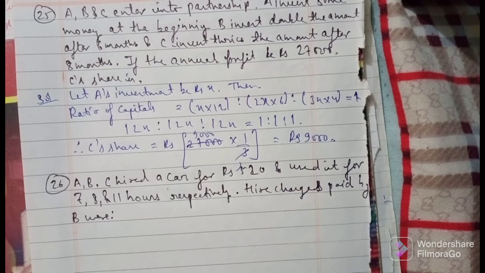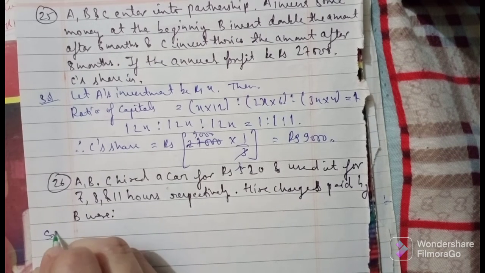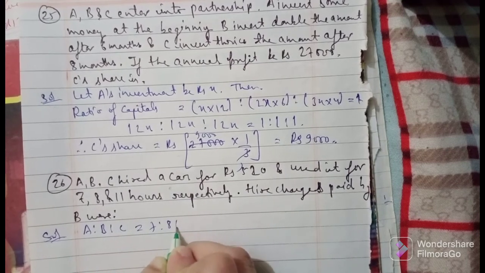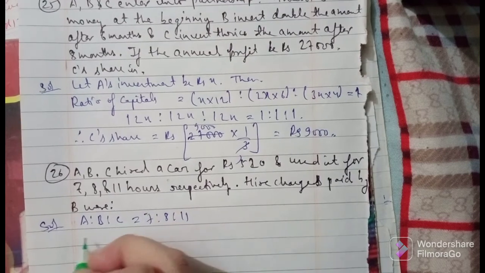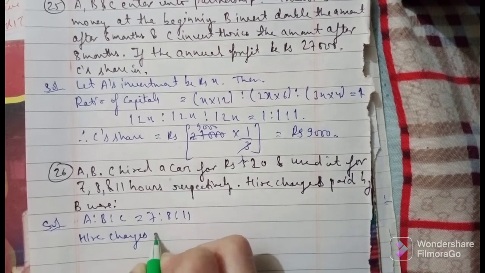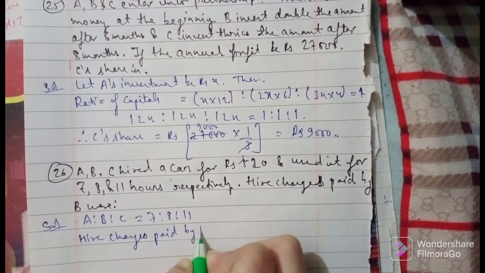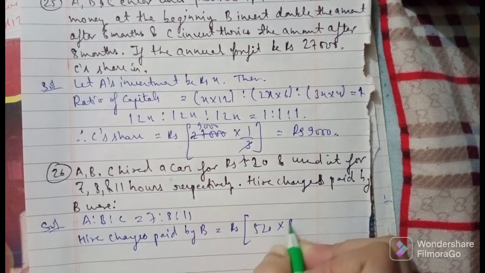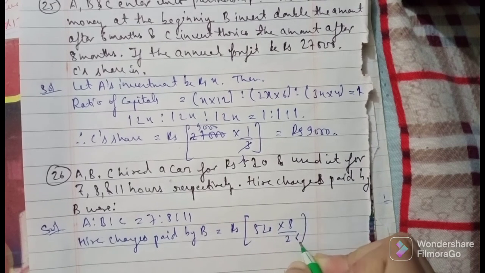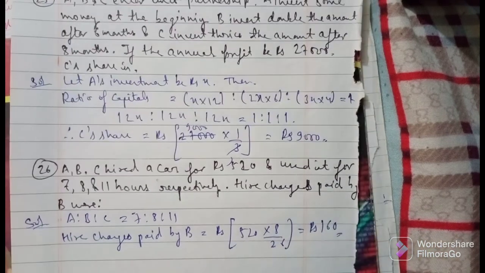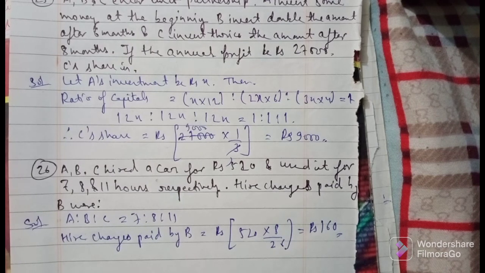So to find it out, the solution is A ratio B ratio C equals 7 ratio 8 ratio 11. So higher charges paid by B equals rupees 520 into 8 upon 26 equals rupees 160. That we go on ahead, so that we get to know about it.